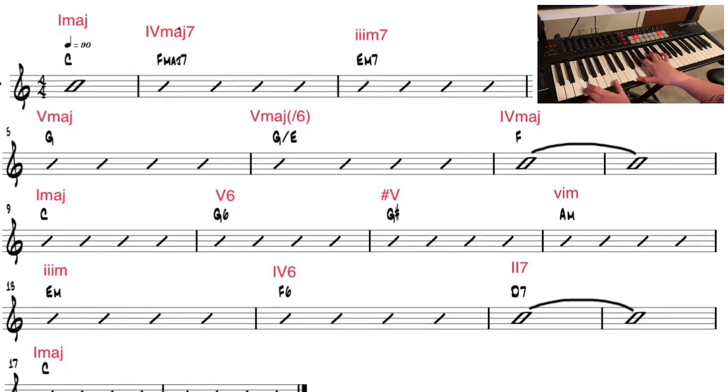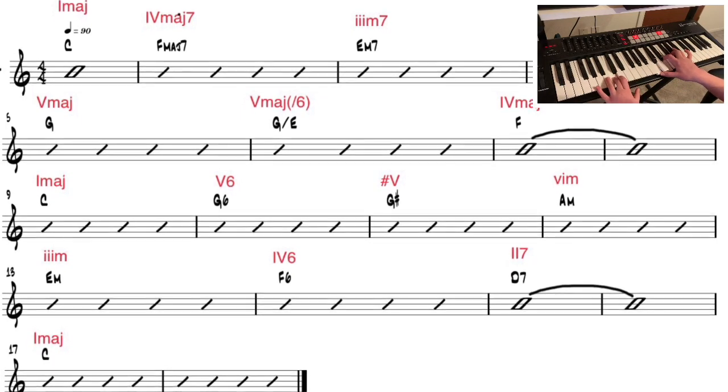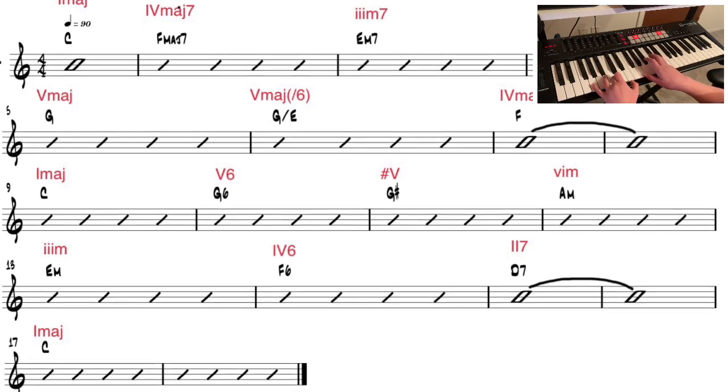Then for the second half, we'll go back to the 1 major, C major. Now we'll go to a G6, the 5 with a 6.